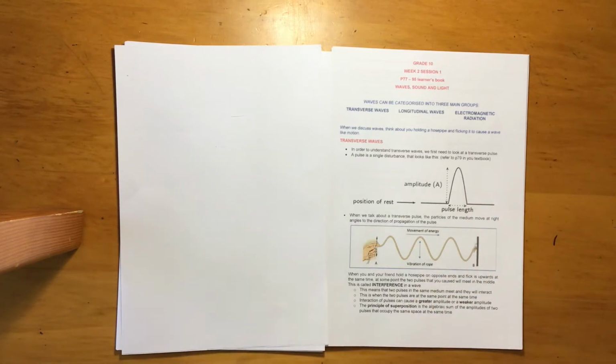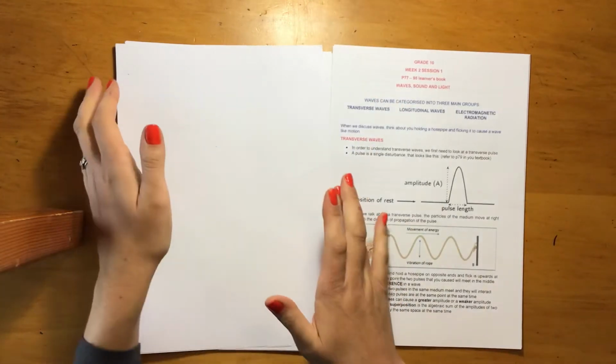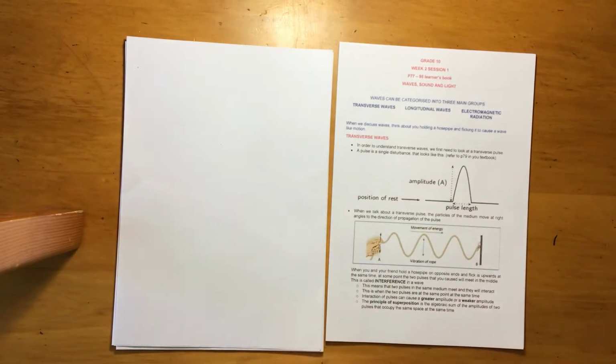Morning everyone. Today we will be looking at waves, sound and light. This is just an introductory lesson into the different types of waves that we get, and more specifically transverse waves.